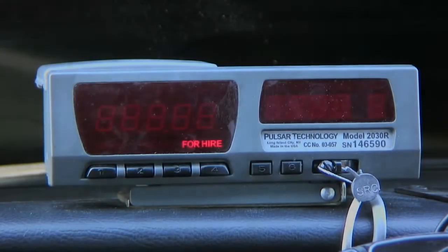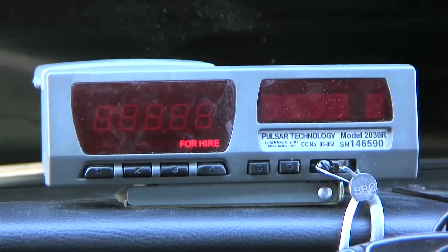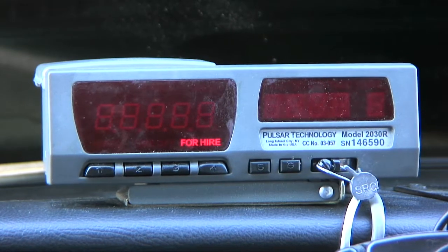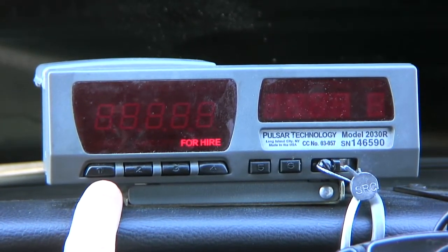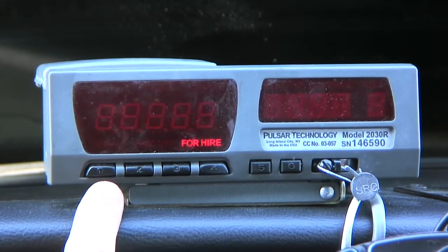All right, our next chapter is how to understand the buttons on our meter. So let's talk about the meter for a few minutes. The primary buttons we're looking at, let's begin with button number 1. With any technology, you have to turn the power on and off.